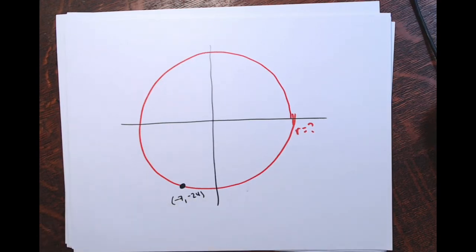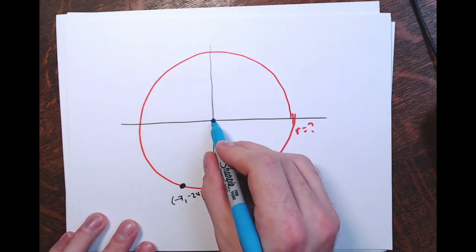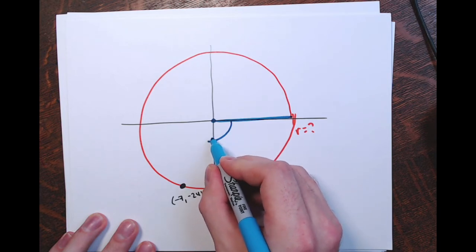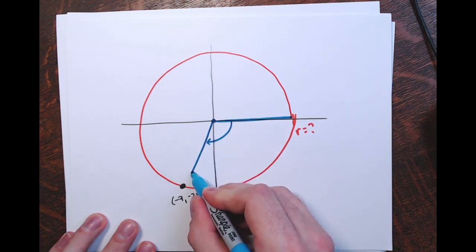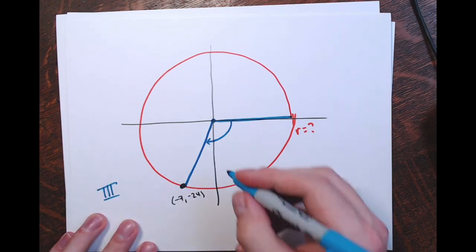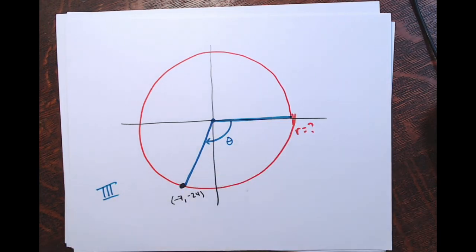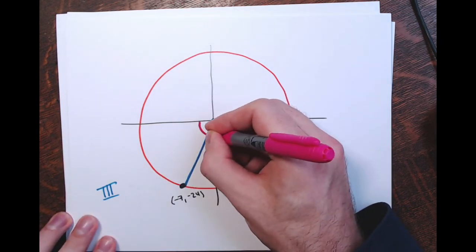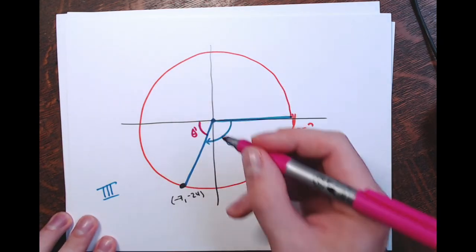So there's -7, -24. I'll draw this angle in standard position. I could draw it this way if I want. Here's a negative angle. As long as I end here in quadrant 3, where I'm going, so here's theta, and then the reference angle would be this angle here, between the terminal side and the horizontal axis. There's theta prime.